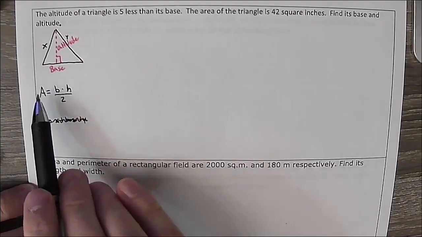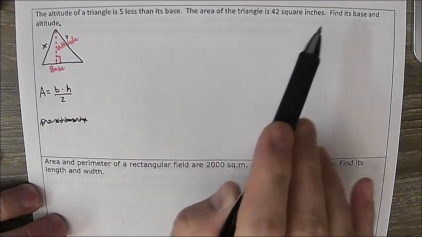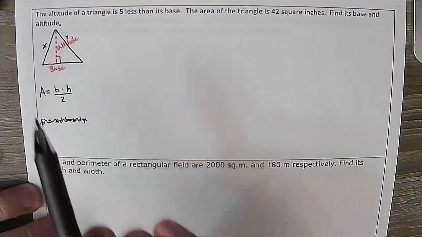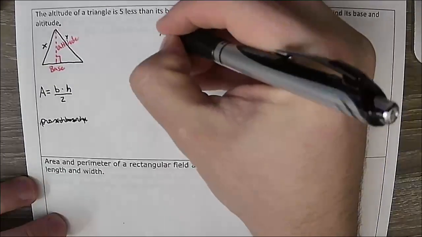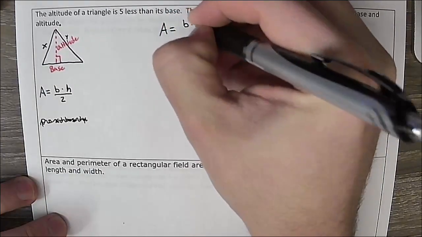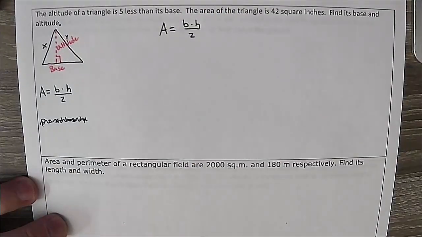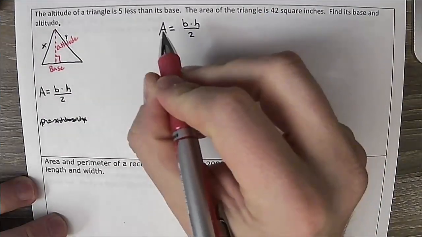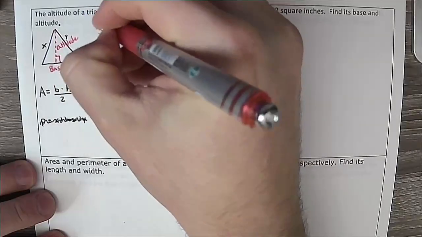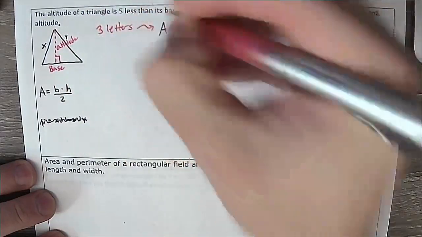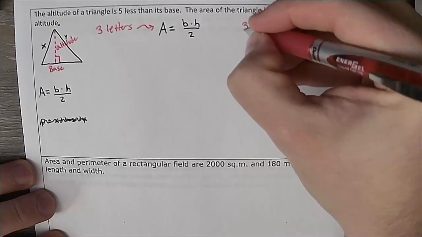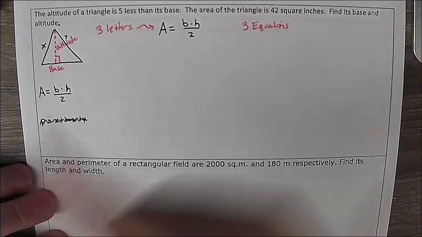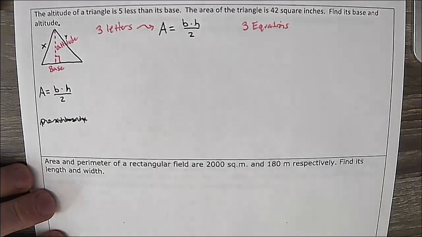So we're trying to take this equation in order to solve for the base and the altitude, because they're both right there. Base, height, even though kind of different name for it. So when we have any equation, you need the same number of equations as you do letters. So we've got 3 letters, so we should be able to build 3 equations. One of them is right here, so we've already got one of our equations.